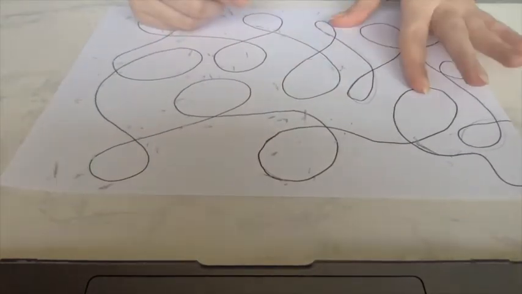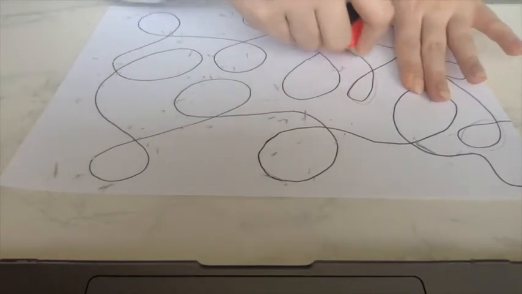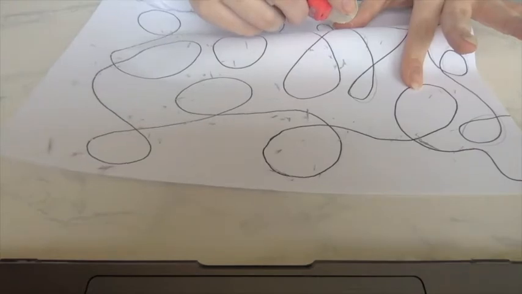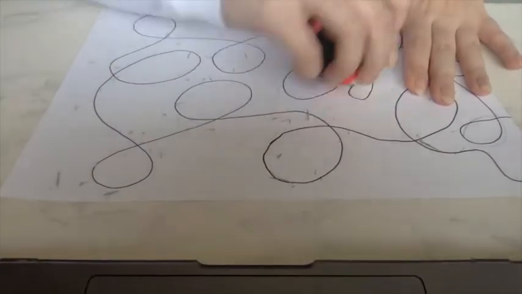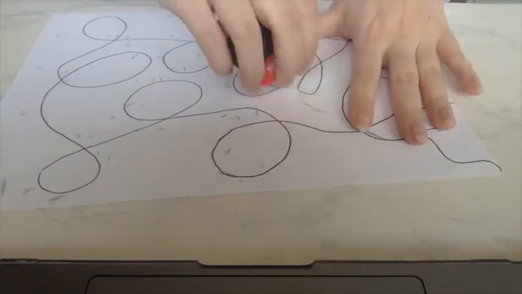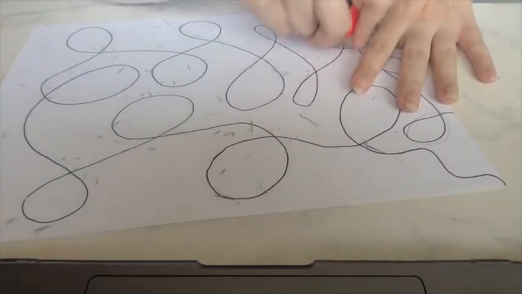Make sure that you hold down the paper while you're erasing so it doesn't go like this and then you get messed up. So hold down the paper very hard against the table when you're erasing.